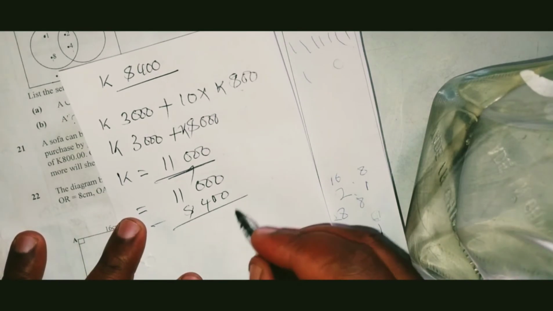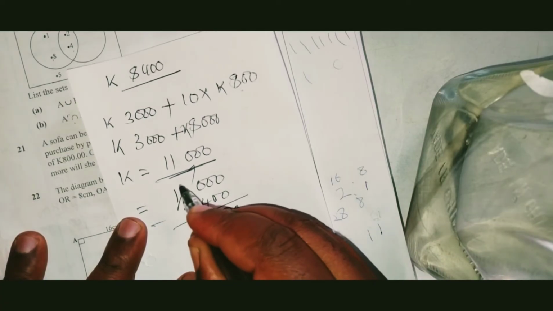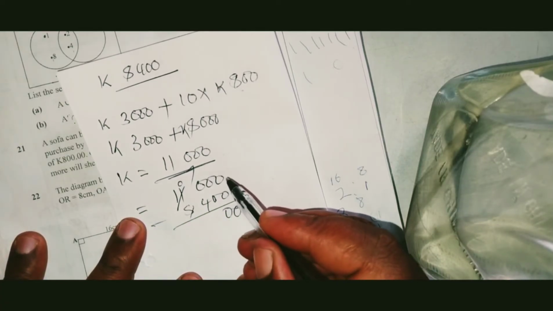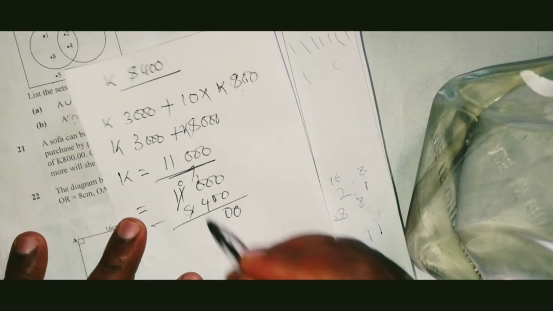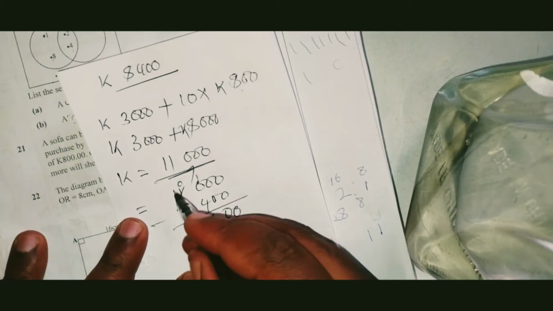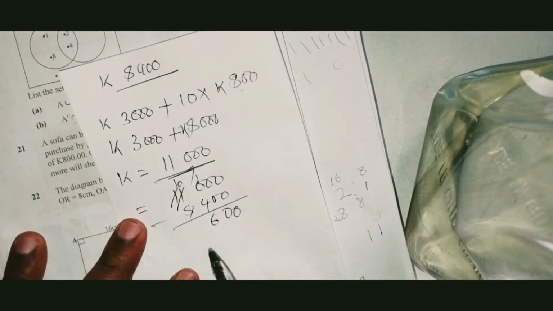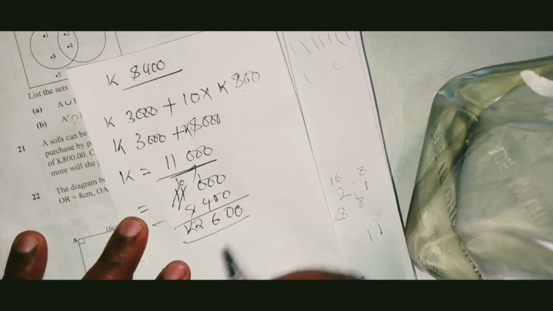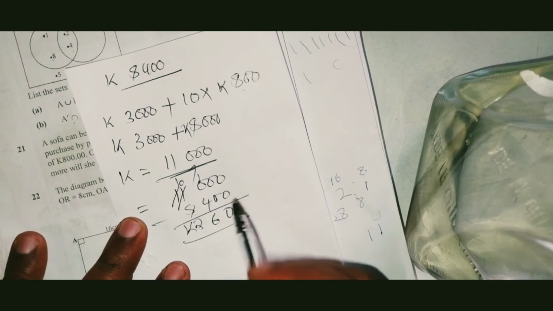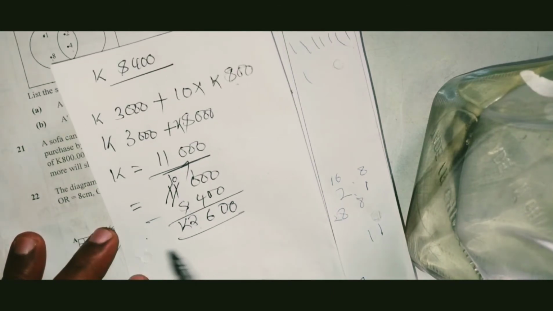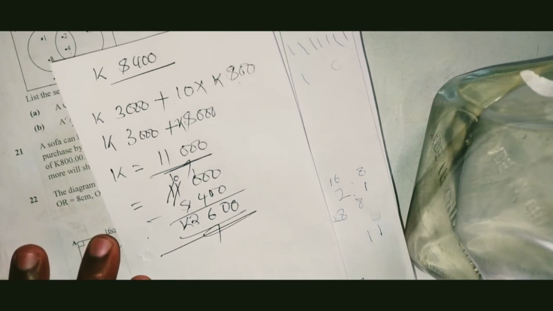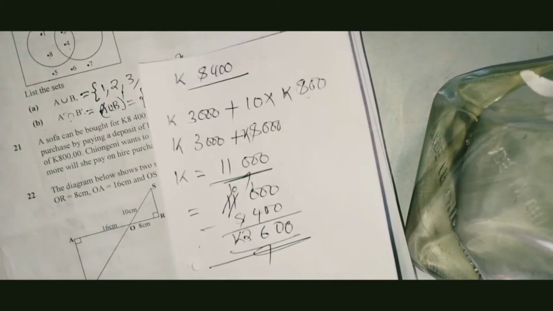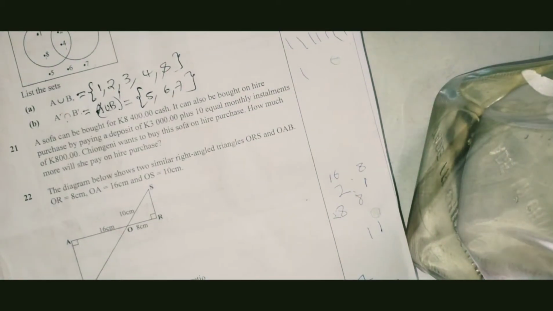So here you're going to say 0, 0. This is a 0. This is a 10. You have 6. Here you have got again 10. So 10 minus that is 2. So you'll have paid 2,600 more than that. So this is the answer, 2,600 kwacha.